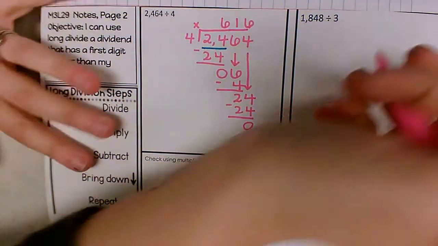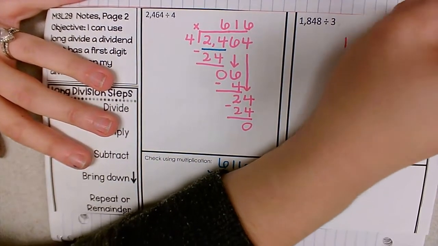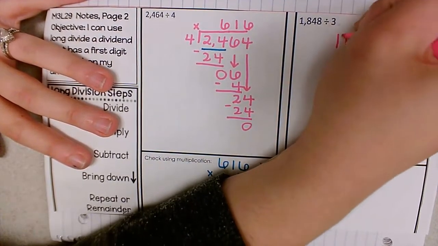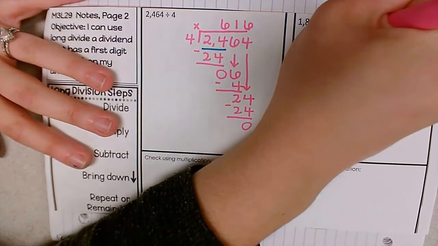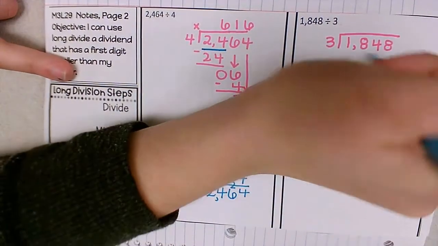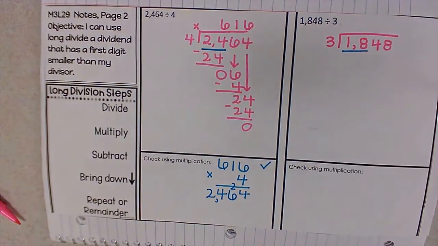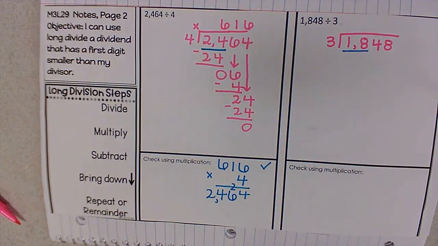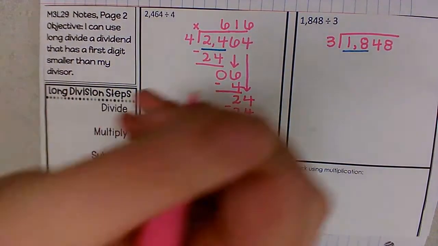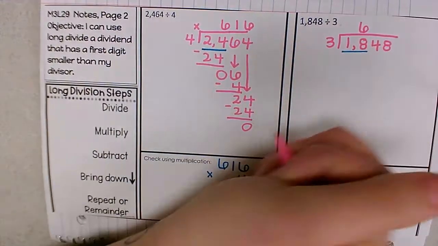Our 4-digit dividend this time is 1,848. Our divisor, knocking on the door, is 3. Since I notice 1 is smaller than 3, I already know I'm going to have to look at those first 2 digits. Divide, multiply, and subtract. Bring it on down and bring it on back. Divide. 18 divided by 3. There are 6 groups of 3 in 18.